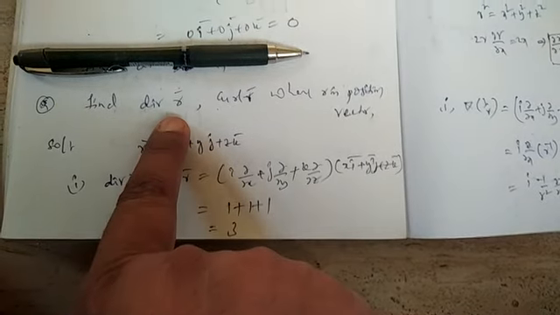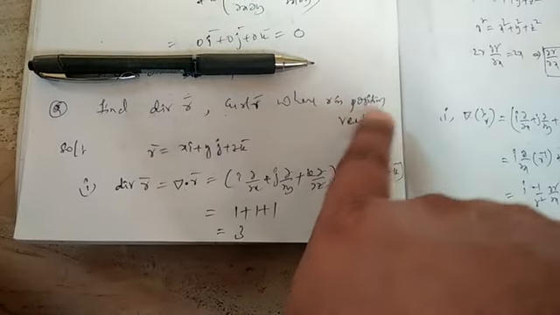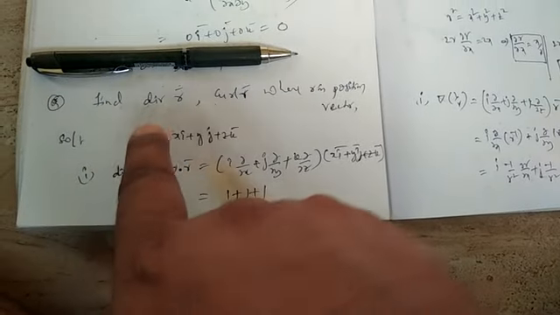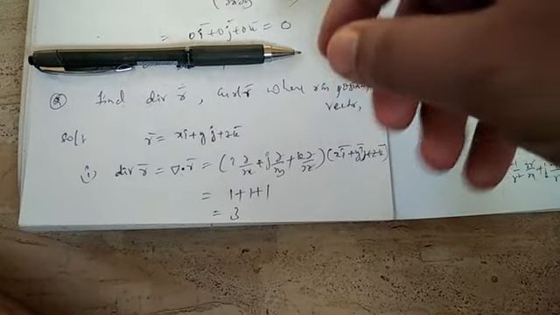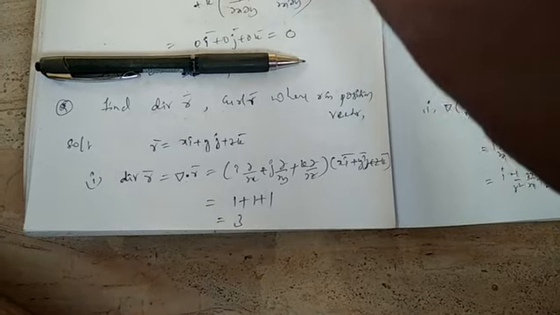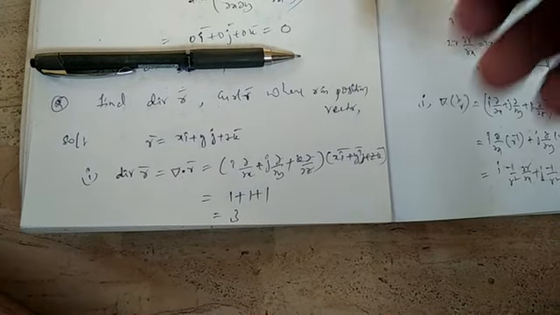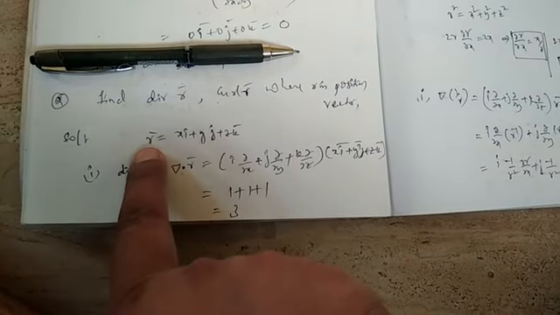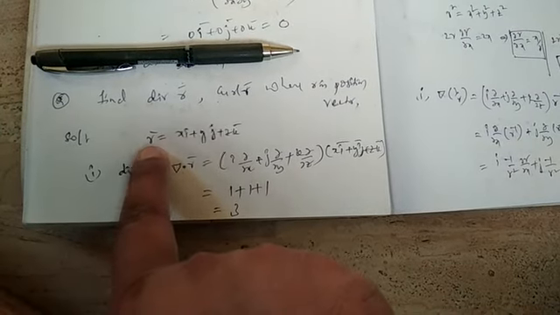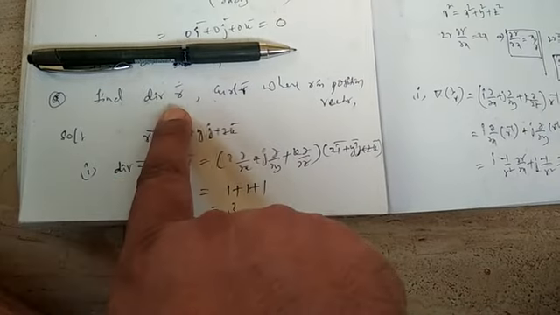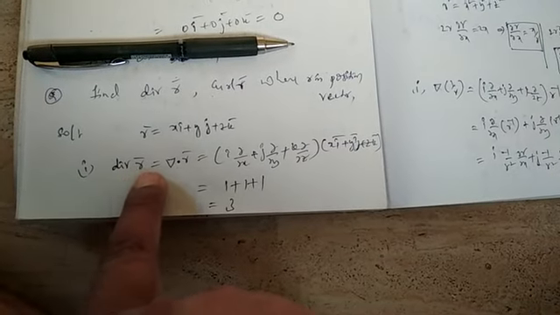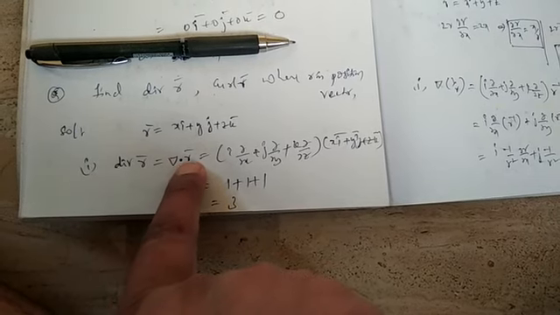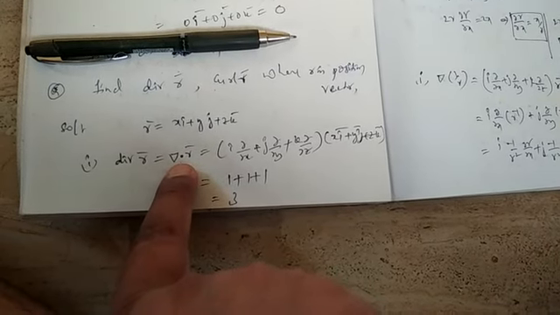Now the second problem. Find div R and curl R, where R is a position vector. In a 3D plane, any point can be written as x, y, z. The position vector is xi plus yj plus zk, that is R bar. Now first find div R bar, which is del dot R bar.